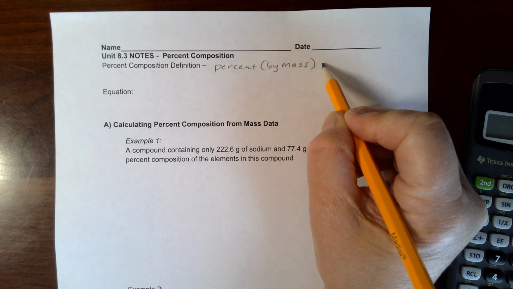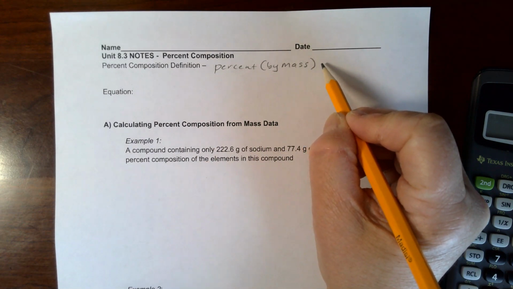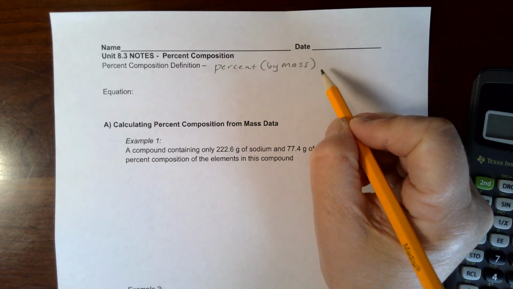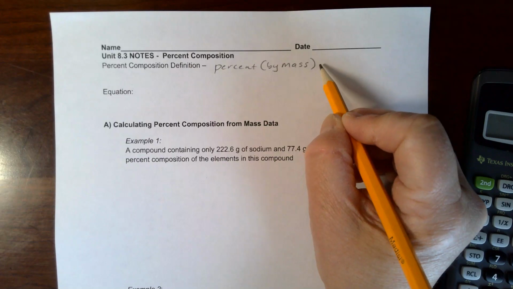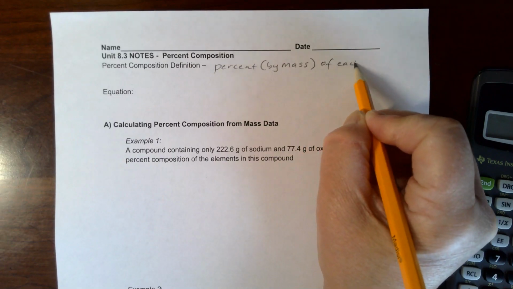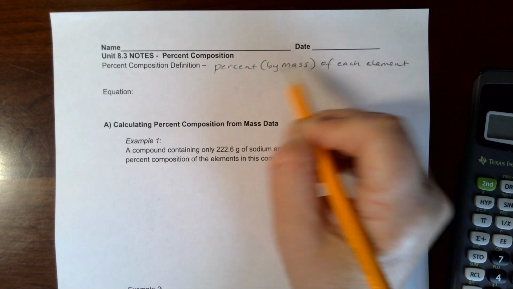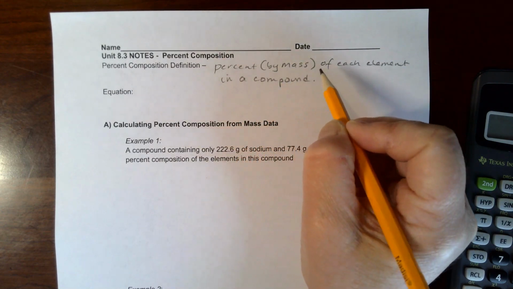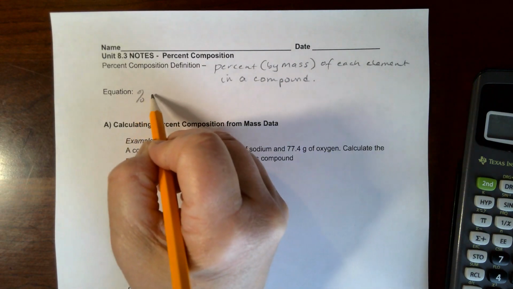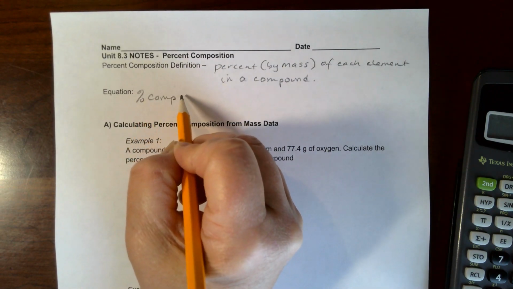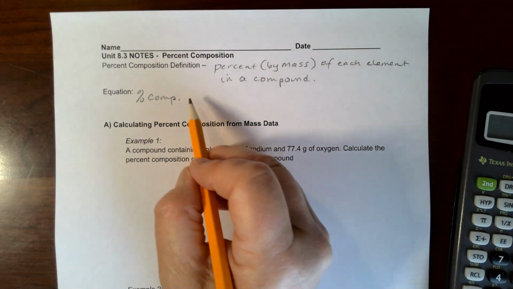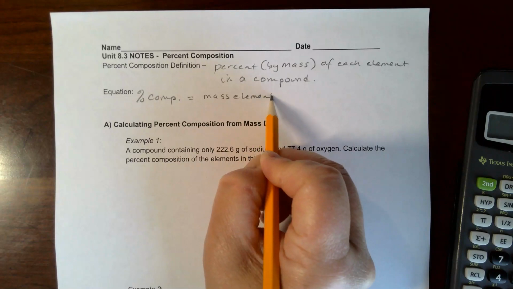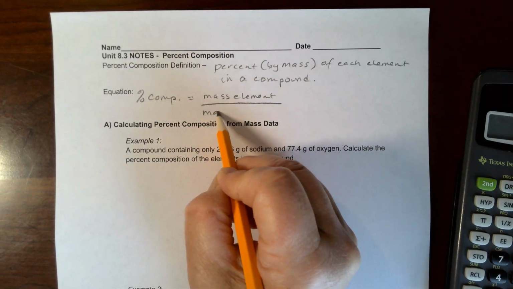Essentially, percent composition is how much of the part of something you have divided by how much of the whole thing you have. So we define it as the percent by mass of each element in a compound. The equation, percent composition, and I'm going to abbreviate that as percent comp, is the mass of the element over the mass of the compound.